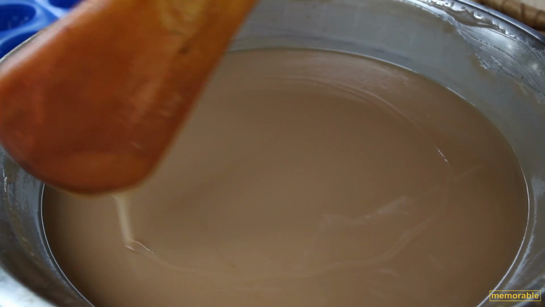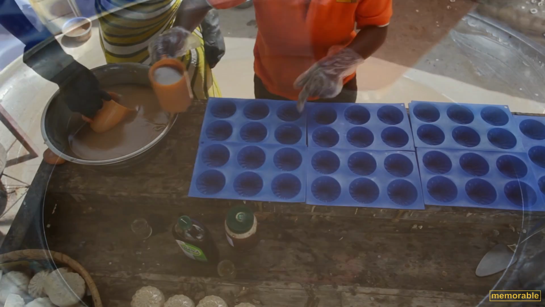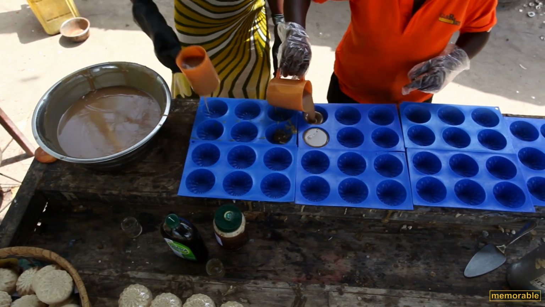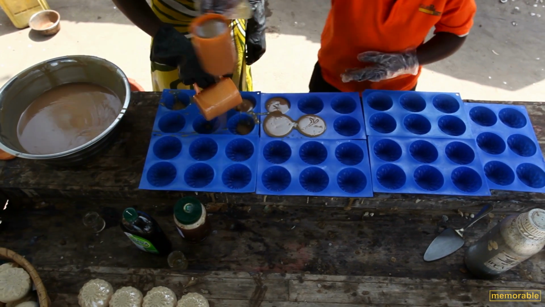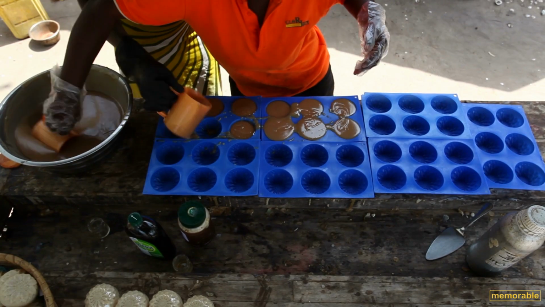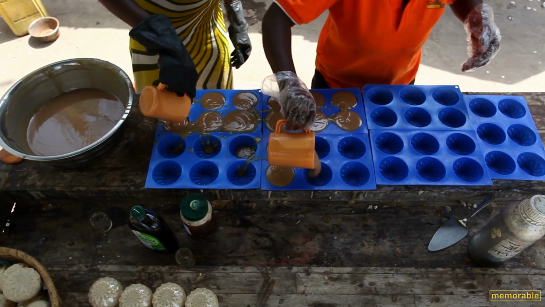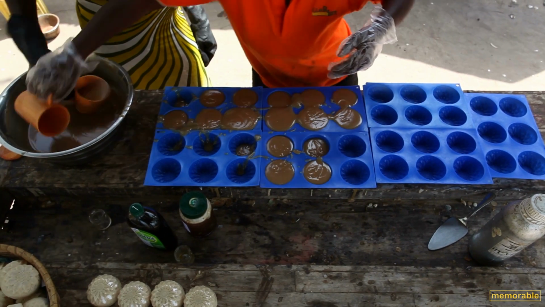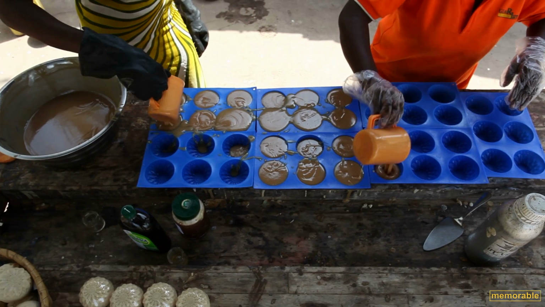Step 8. Pour into moulds. Right after you have found the tracing point, you need to pour the mix into the moulds with a plastic cup. You need to do this very quickly before the mix starts to set. Pour the mix into each of the 7 moulds, one by one. Use a leveller or maybe a ruler to distribute all the mix into all of the moulds. You'll need some practice and patience to master this process.